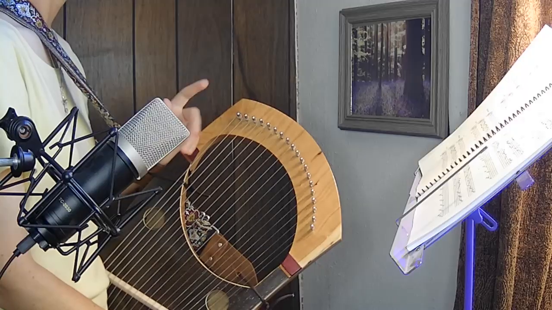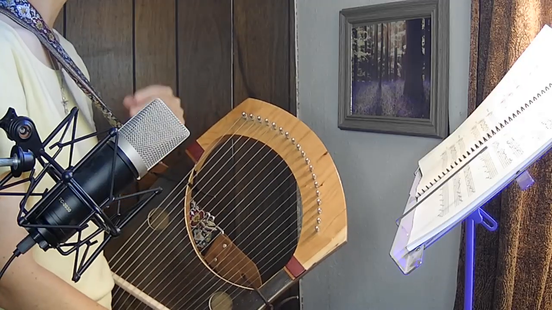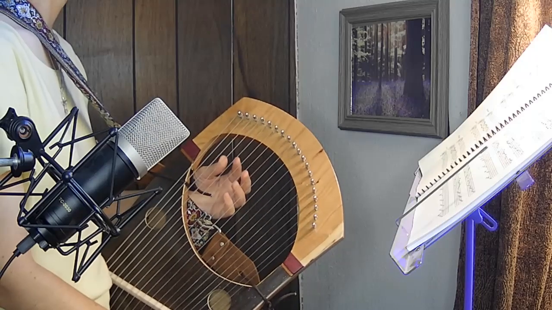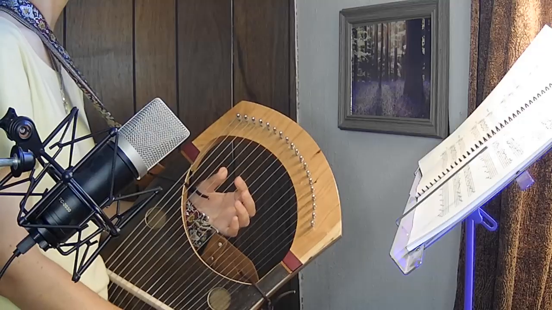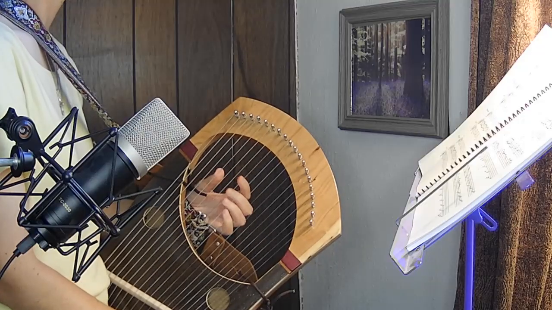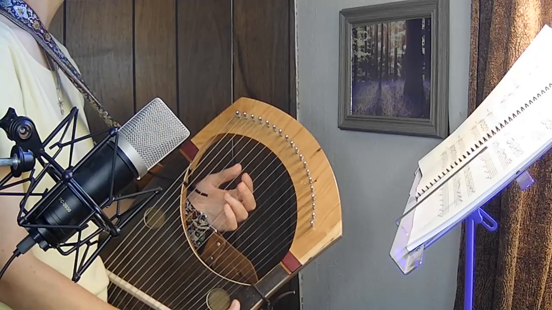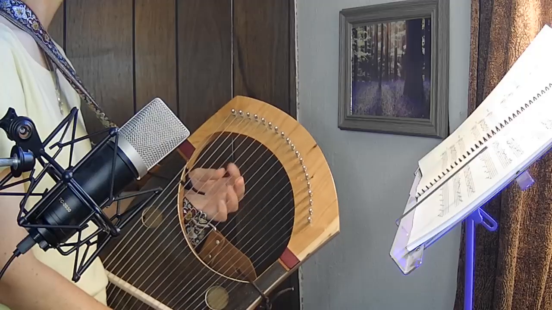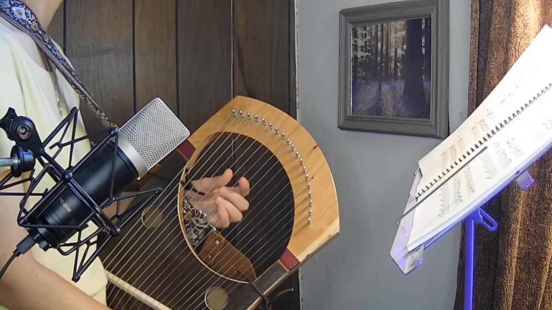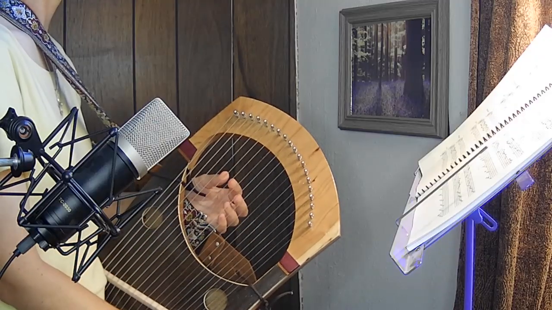Let's add the left hand and then we'll do the last 3 measures. So the left hand, we shift up a little bit. So we were on C, E, G. I will probably use my 1 and 3 for each one of these pairings.